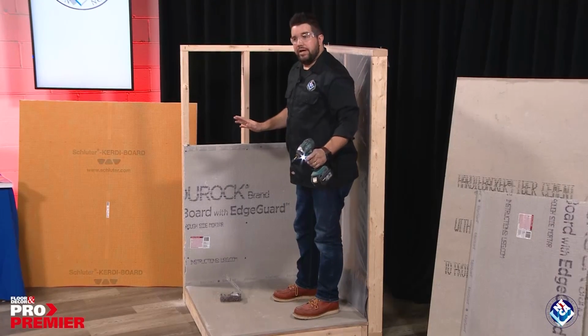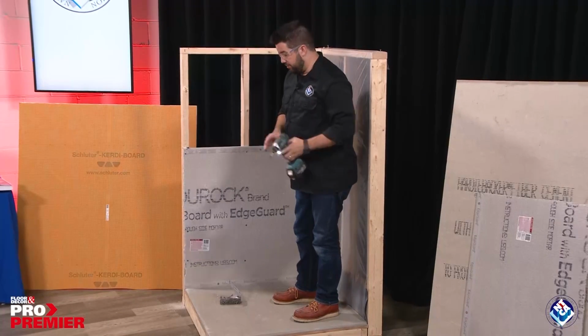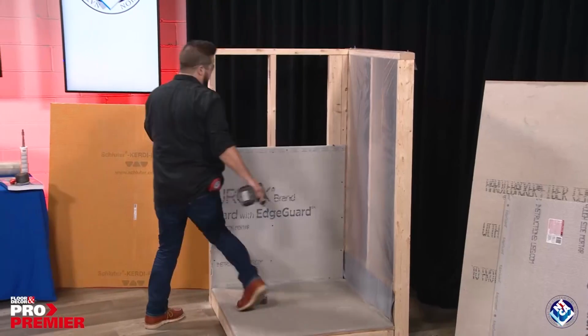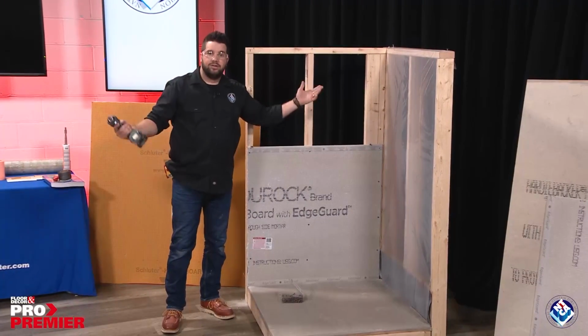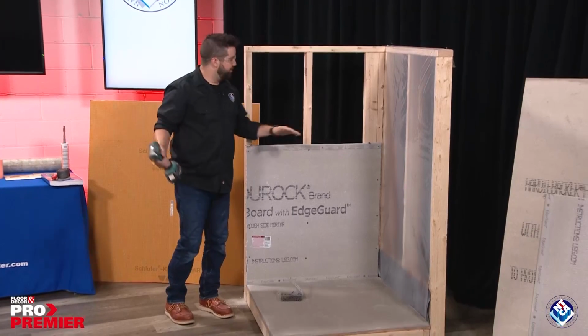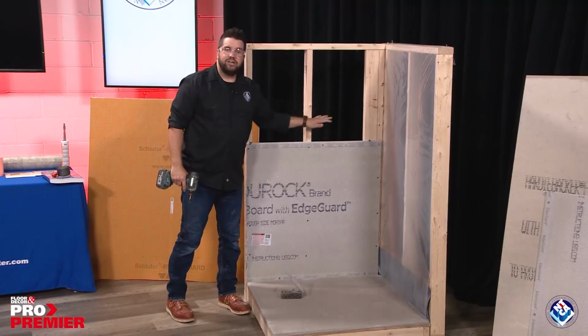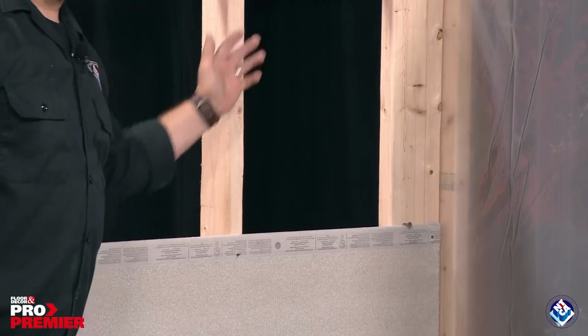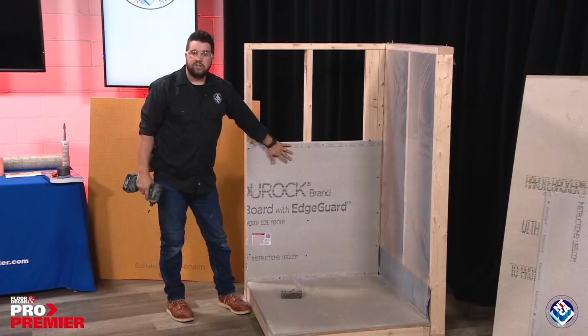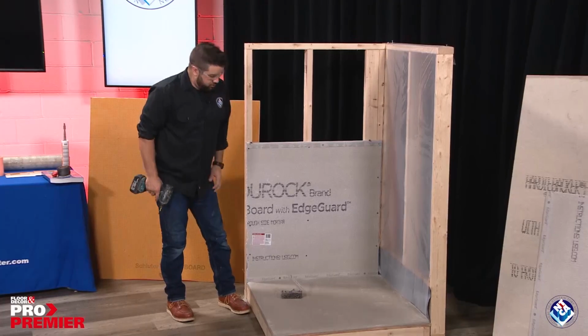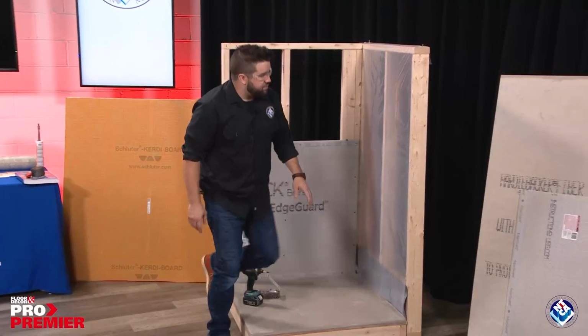I did get a little bit ahead of myself though. I do want to mention one other thing. Before we start putting in our cement board, we want to check and see if our walls are flat. That would be a great place to start, wouldn't it? So we would put a straight edge on here. If we need to fix any framing, use any shims or anything like that, we would do that before we started putting any cement board on there. So let's go ahead and get that last piece up there.